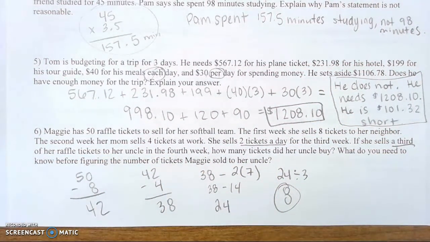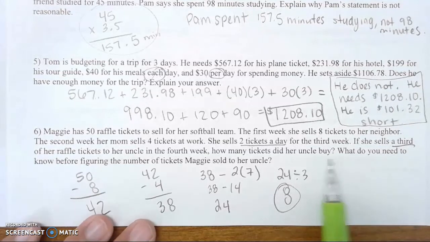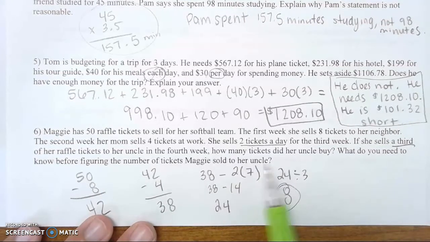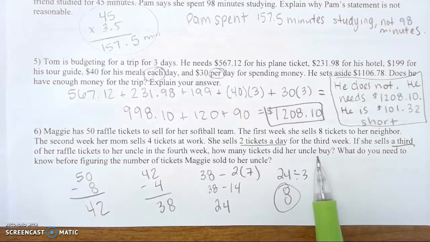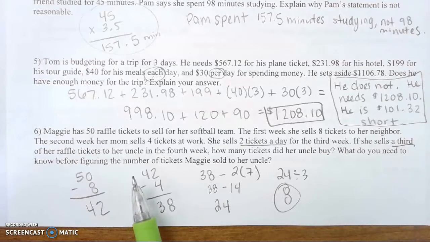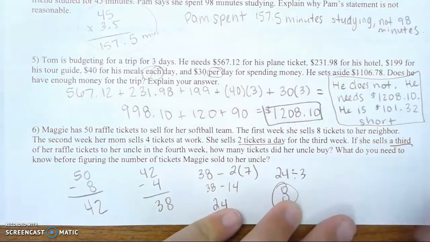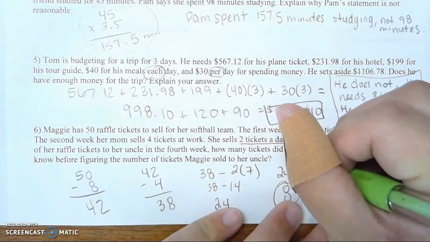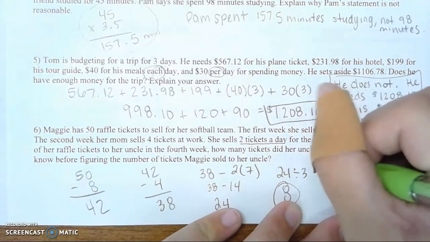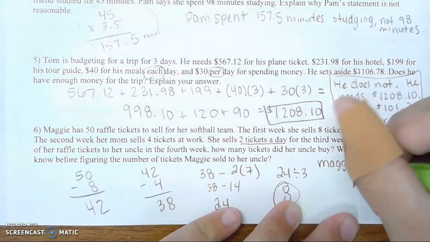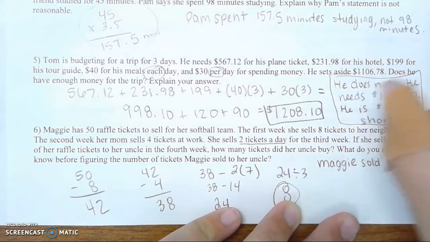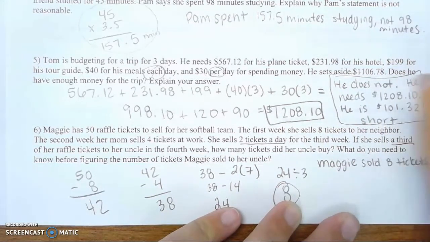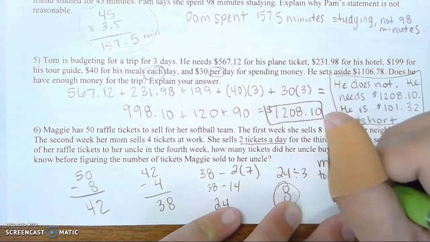Okay? And then you guys just want to make sure you answer every question that is being asked. So the 8 is talking about how many tickets did her uncle buy, but then it's also talking about what do you need to know before figuring the number of tickets Maggie sold to her uncle. So over here, you can just put Maggie sold 8 tickets to her uncle.